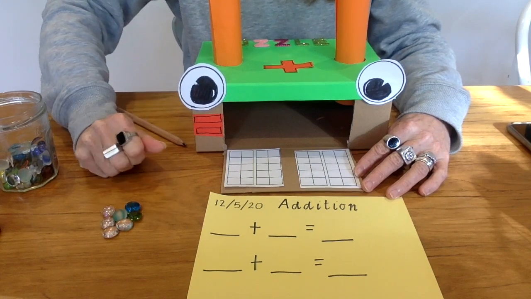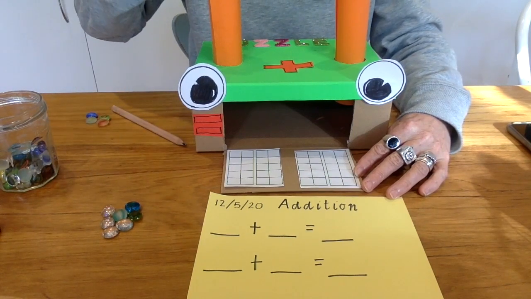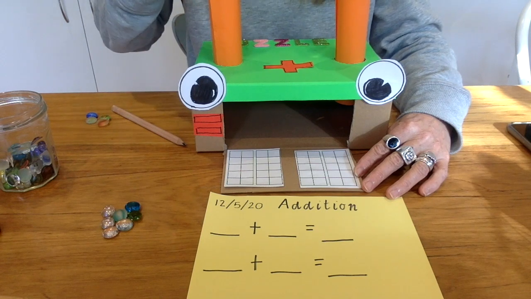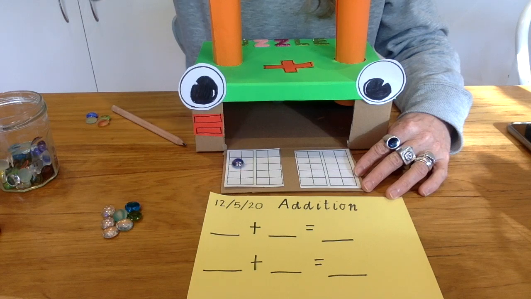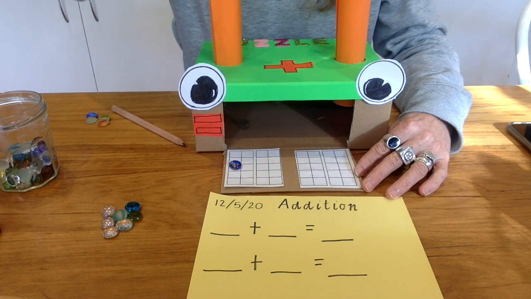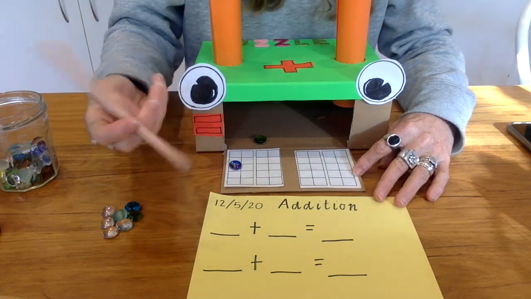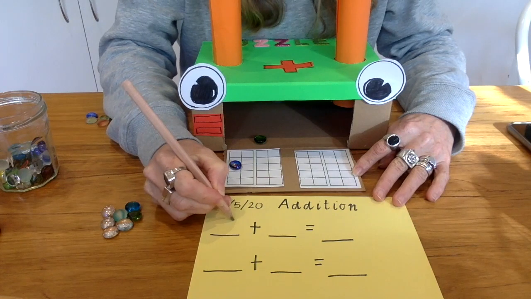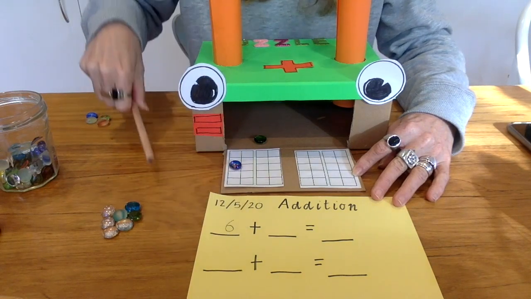So the first thing I do is get my first pile and I'm going to count how many counters into Oozle's brain. 1, 2, 3, 4, 5, 6. So I know that the first number I made was 6. I'm going to record it straight away before I forget it. 6 plus.